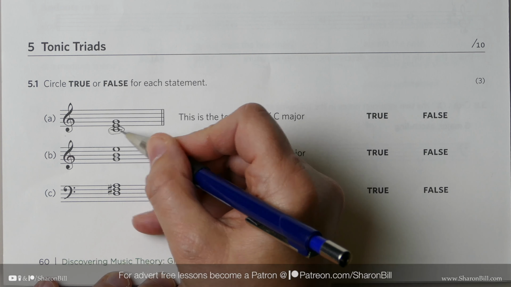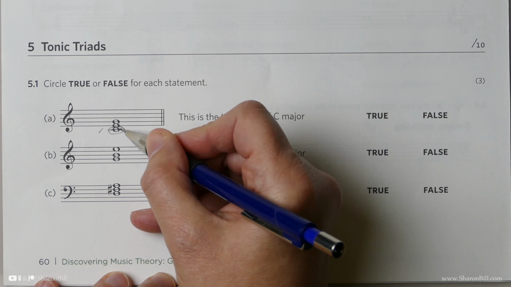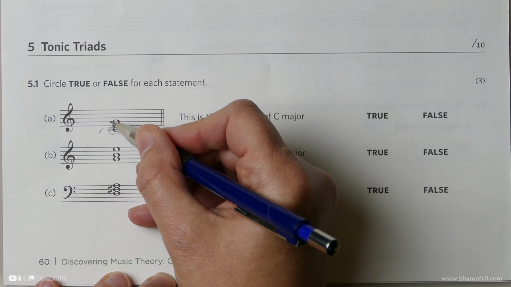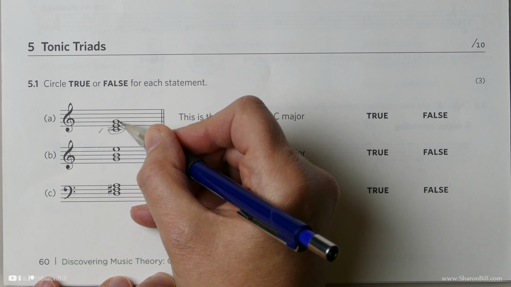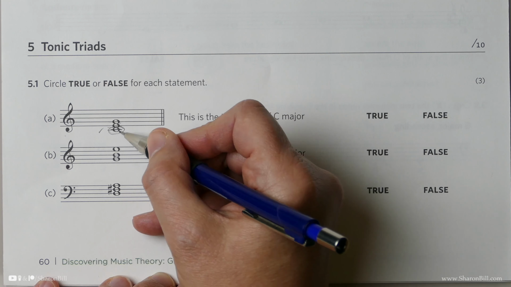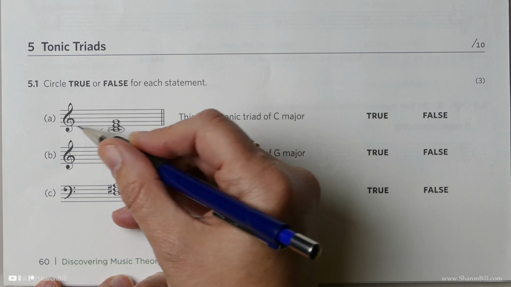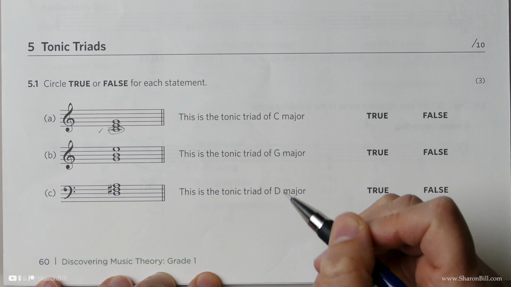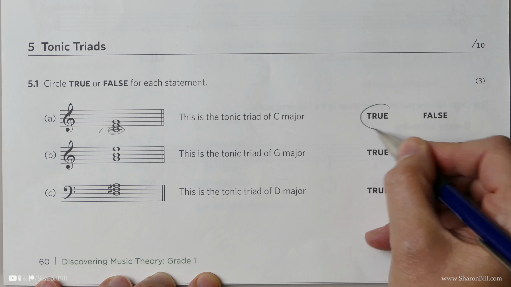That's correct. And then we have the first, second, third, fourth, fifth, and so we have the first, third and fifth. We have C, E, G. Everything is present and correct in the correct place, and that's true.